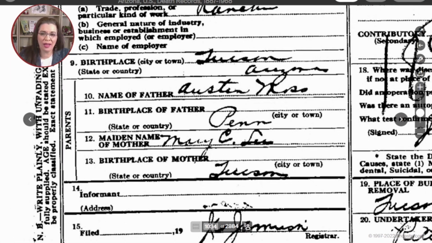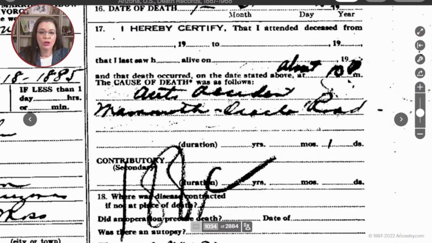But oh no, this record does not tell who provided the information. We will need to make a note of that just in case there are any mistakes. We can also see that his cause of death is an auto accident. How tragic.